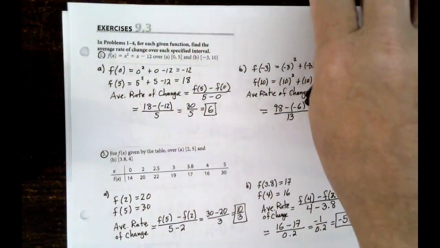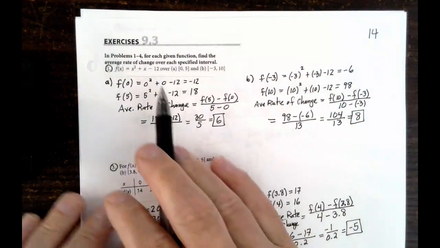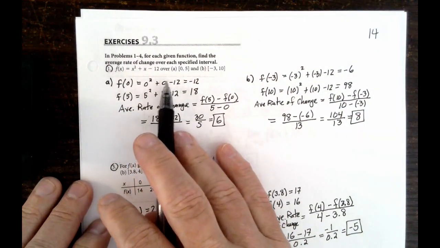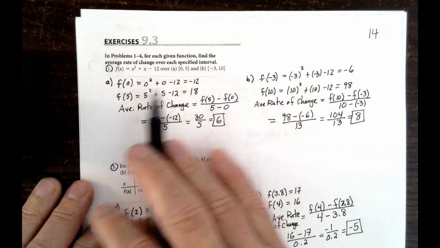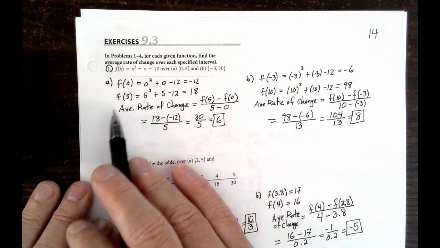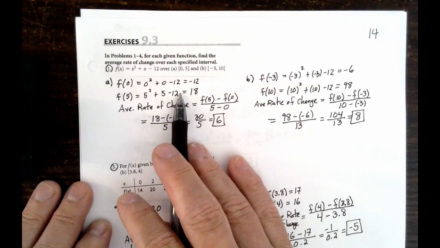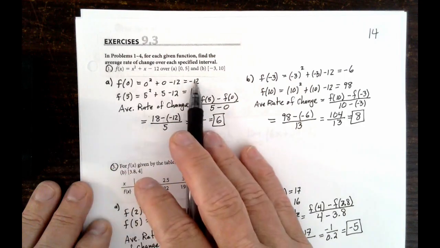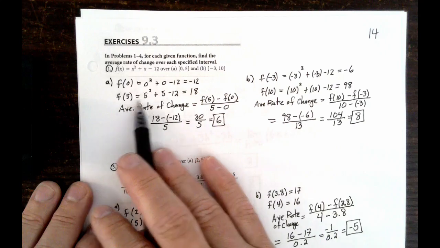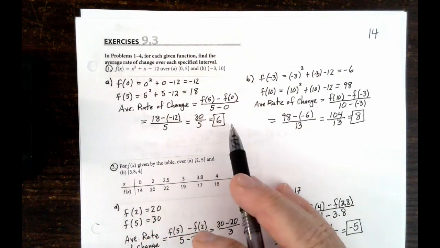All right, so let's look at the examples here in 9.3 that are similar to your WebAssign questions. The first one says find the average rate of change over the specified interval. Well, to find the average rate of change or slope, you have to find two points. You have to find the y-coordinate for each of these x values of 0 and 5. So this gives you the points (0, -12) and (5, 18). And now you can just do your slope formula, and you get 6.